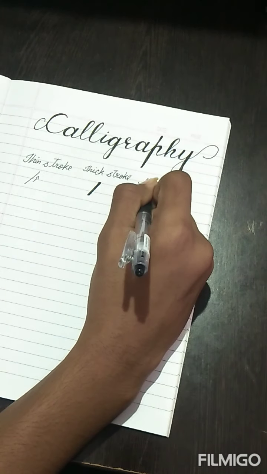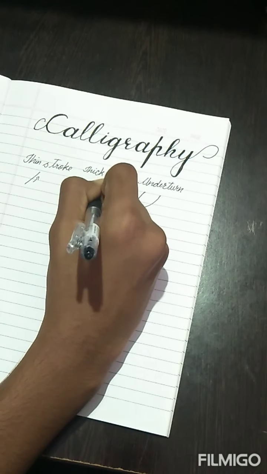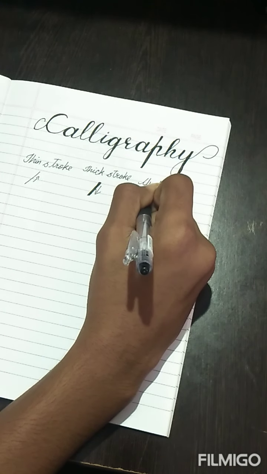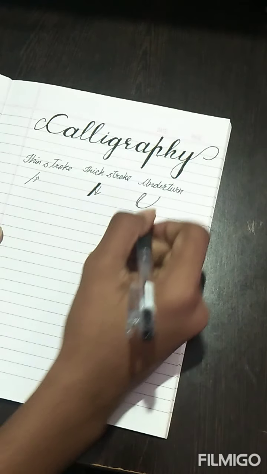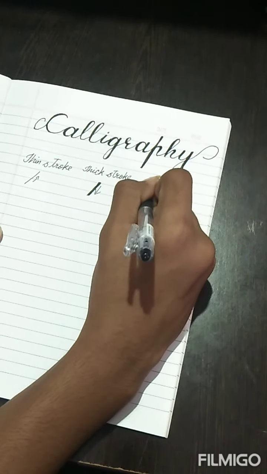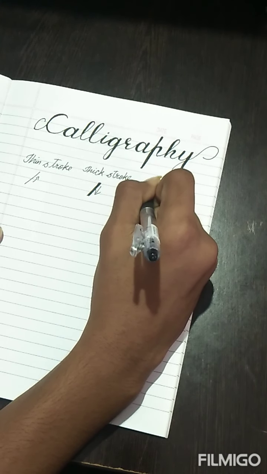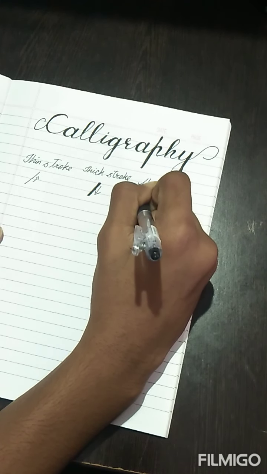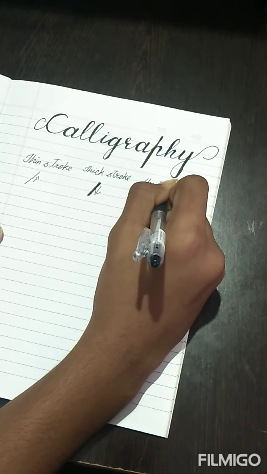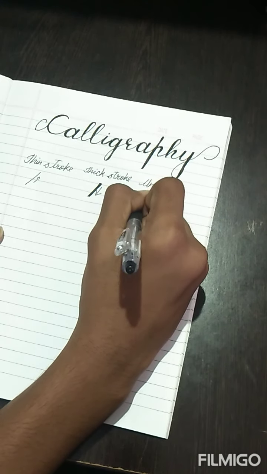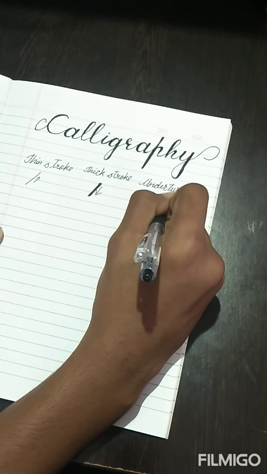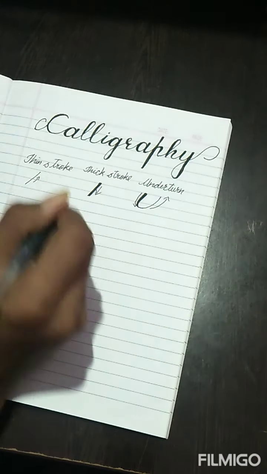The line which goes down, we have to double it, and the line which goes up, we do not double it. Now we have to fill the color inside that. Okay, this line goes down and this line goes up.